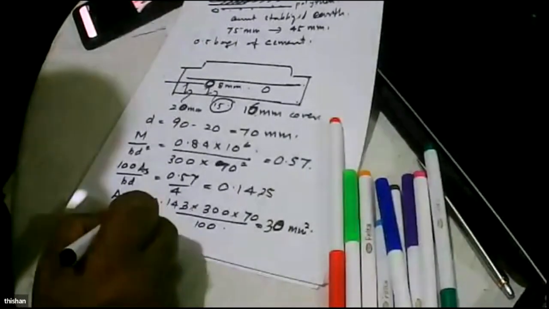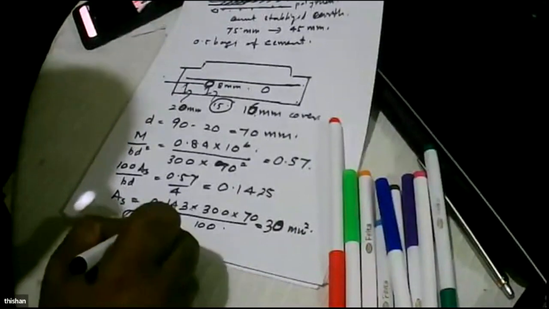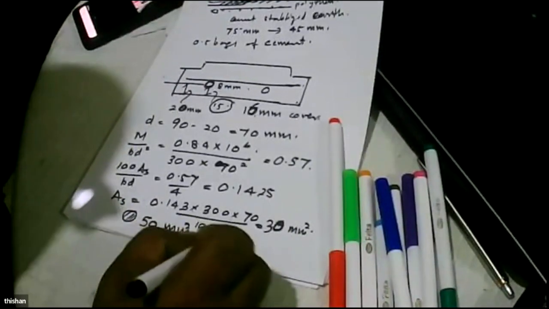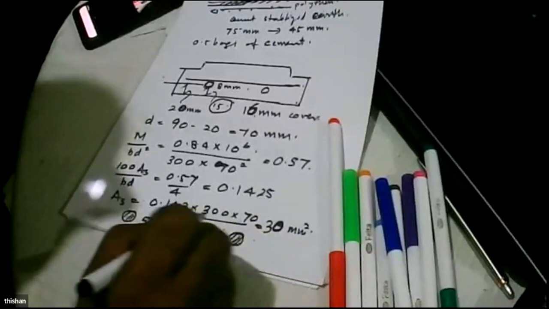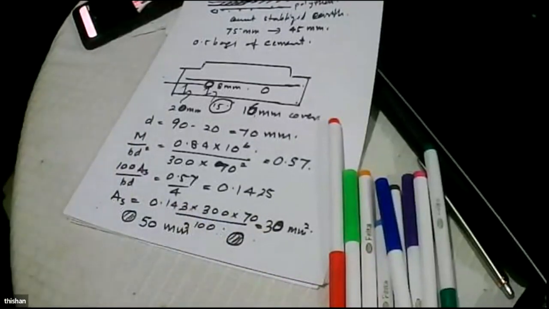And an 8 millimeter bar has 50 square millimeters. So if we have 2 of these bars, we have a total of 100 square millimeters. More than sufficient.